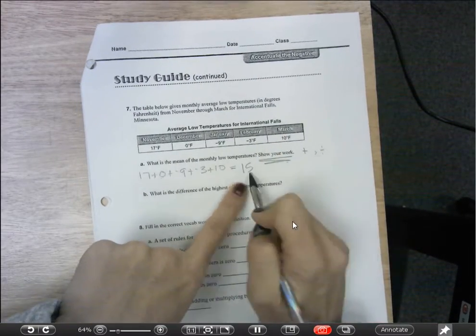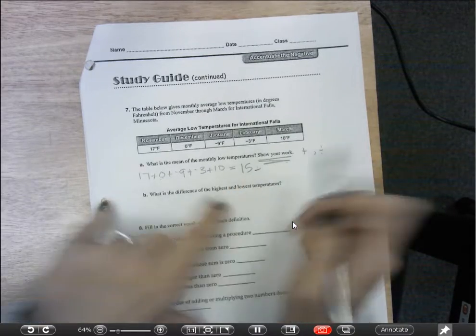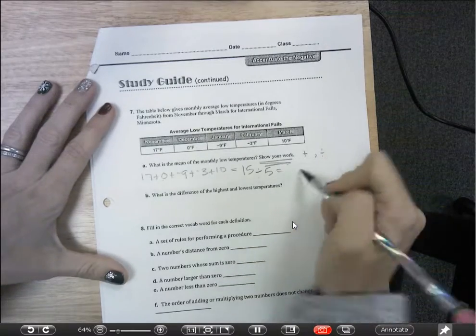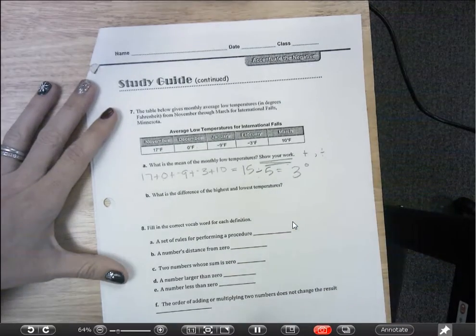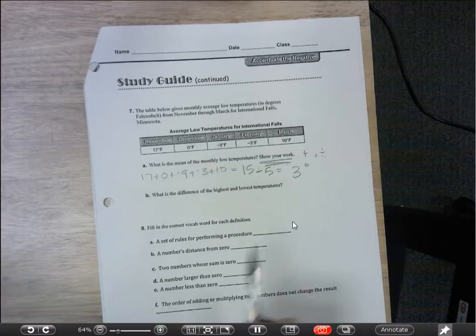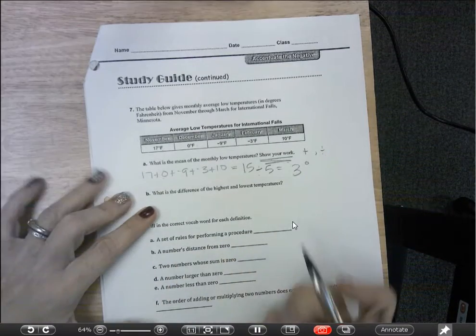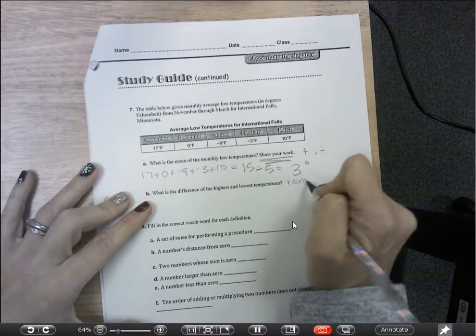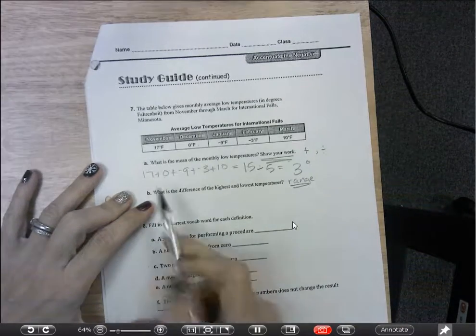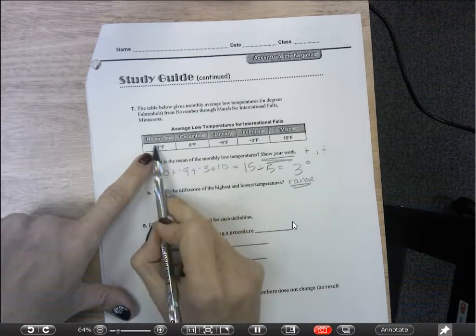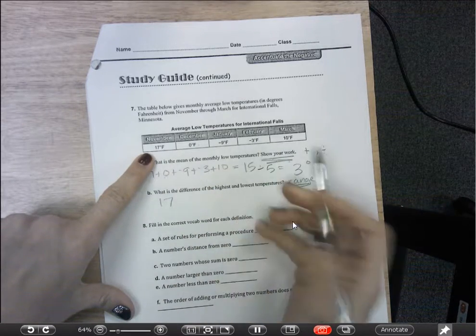Now I added them all up. Now I have to divide by how many there are. And there are 1, 2, 3, 4, 5. So that means 3 degrees is the mean of the monthly low temperature. So now question B says, what is the difference of the highest and lowest temperatures? That's the range. Okay, so my highest temperature is 17, and my lowest temperature is -9.